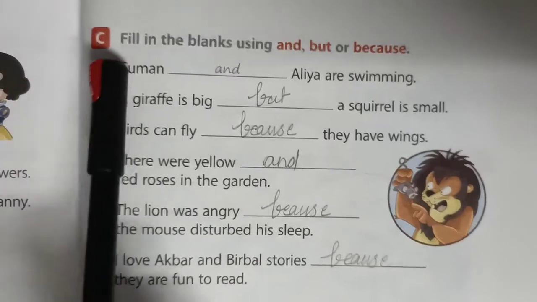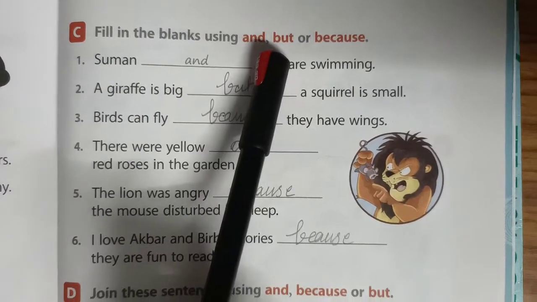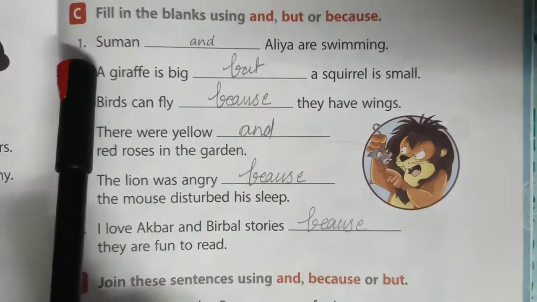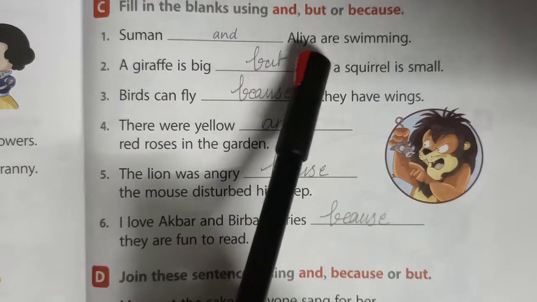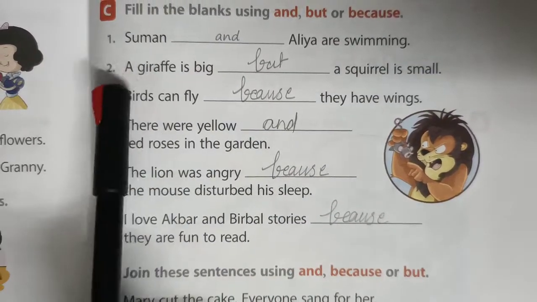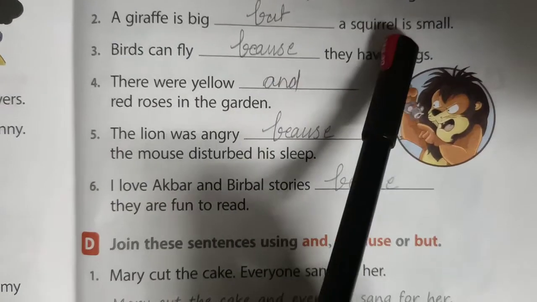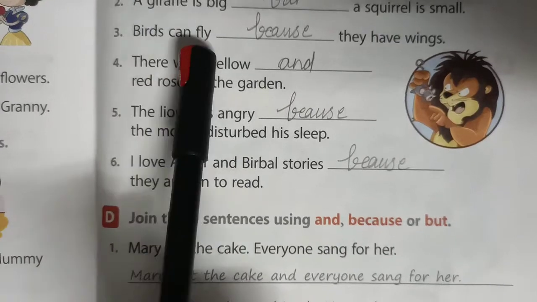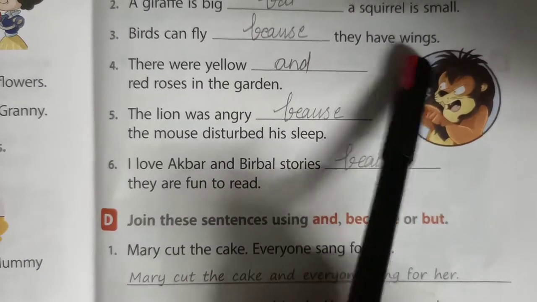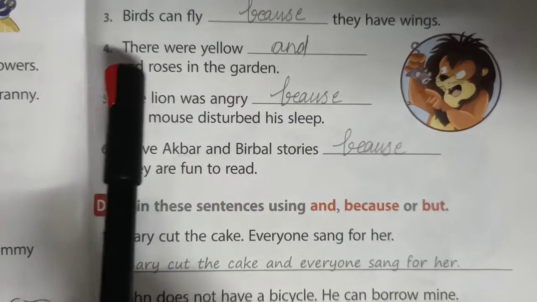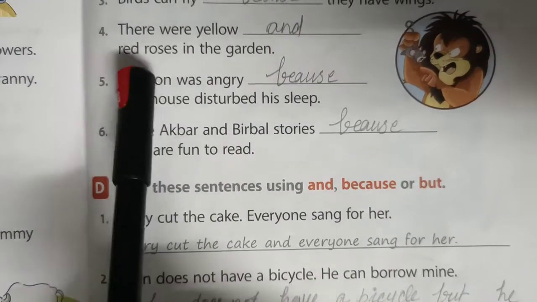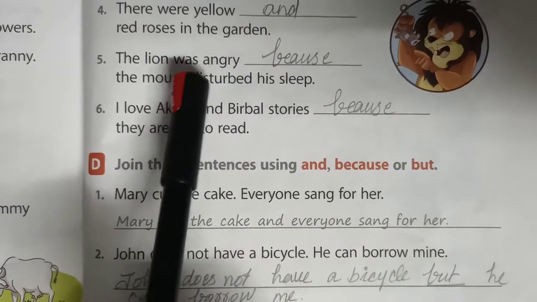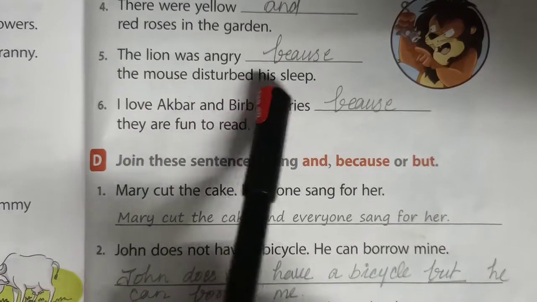Okay. Then C. Fill in the blanks using and, but, or, because. See first one, Suman and Aliyah are swimming. And. A giraffe is big, but a squirrel is small. But is the answer. Then 3, birds can fly because they have wings. Because is the answer. Then 4, there were yellow and red roses in the garden. And.